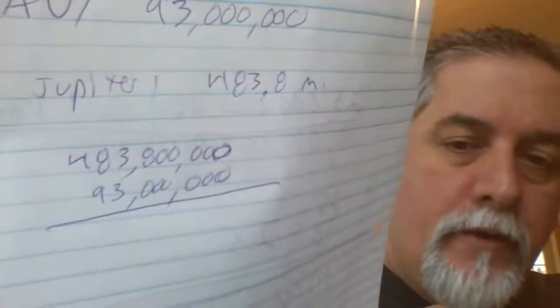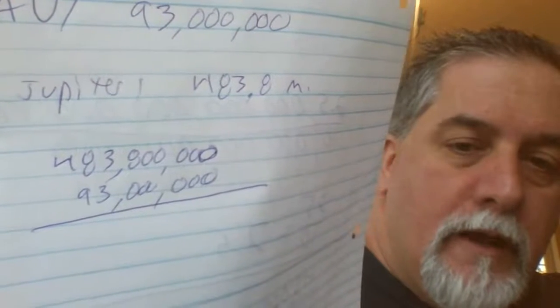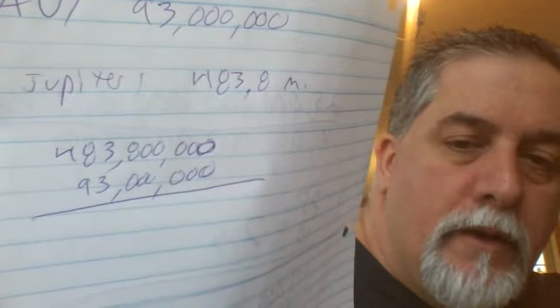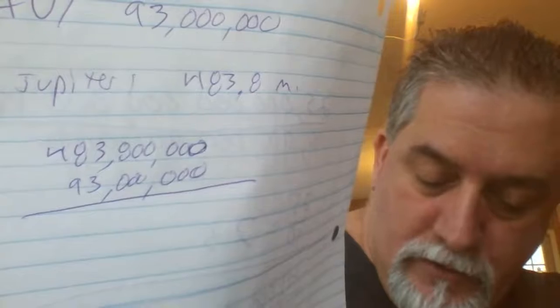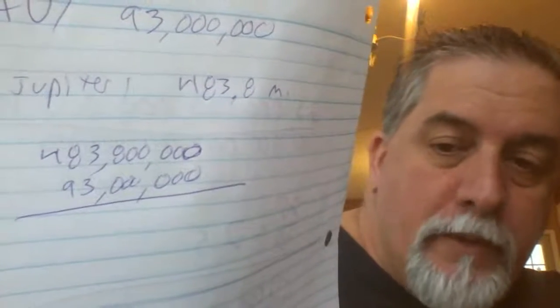That gives a formula that looks like this: 483,800,000 over 93 million. I scribbled that, and my 4 actually looks like an N.